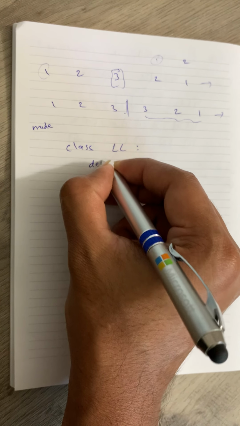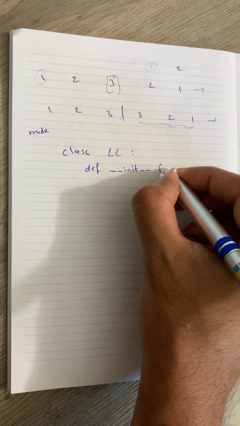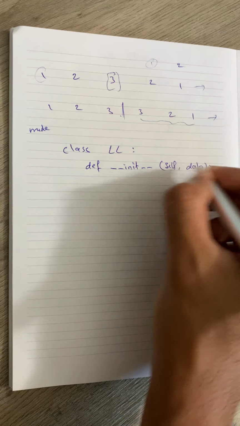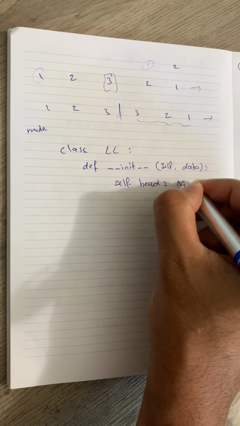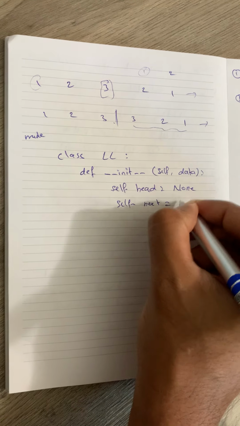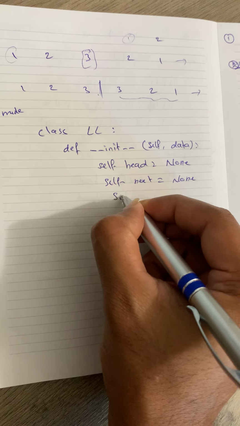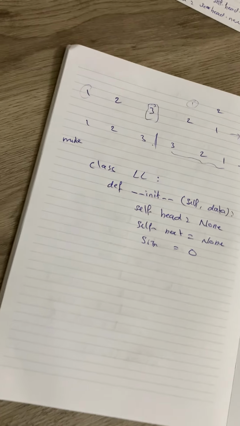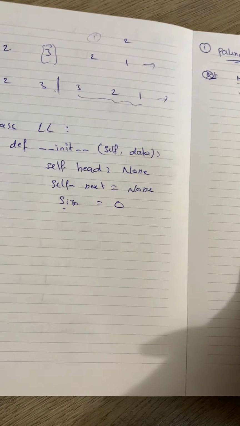I will have a constructor defined in it, and it's going to take self and data as input, and initially we set head equal to none, self dot next equal to none. And I also want to include the size, which is the length of the linked list. Each time we add a new element, we increment the size.